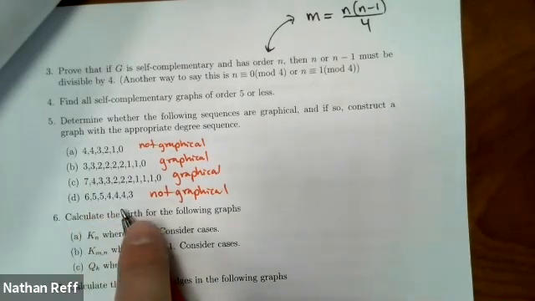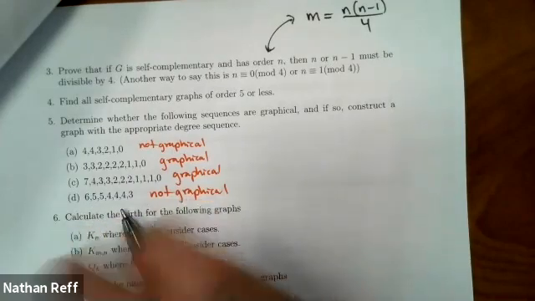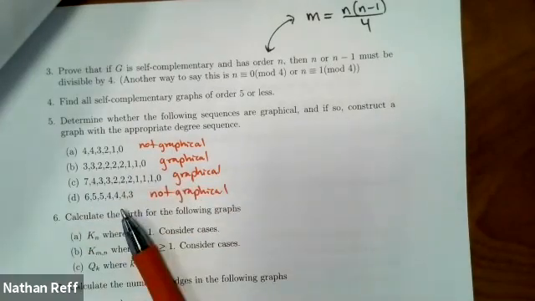Also, if you take the sum, is that like 31? Yes. So that's another way: if you take the sum of those, you get an odd number. That's not graphical. I'm just giving you some tips to shorten some of it.